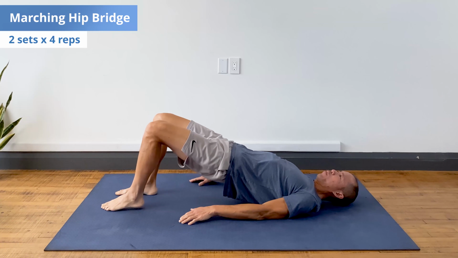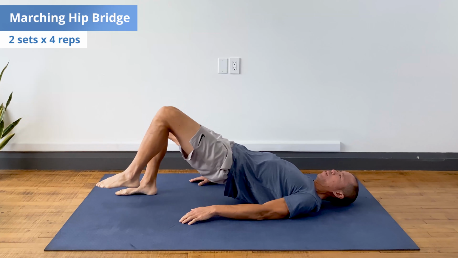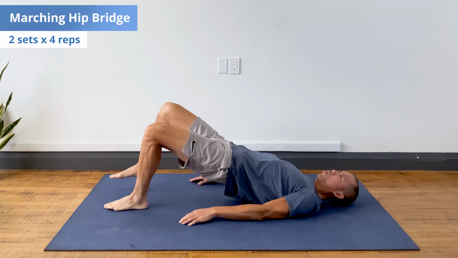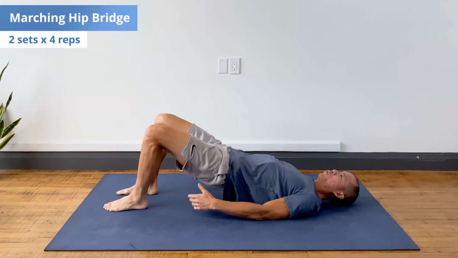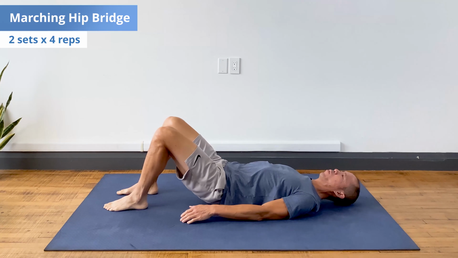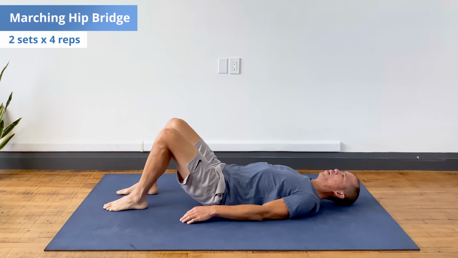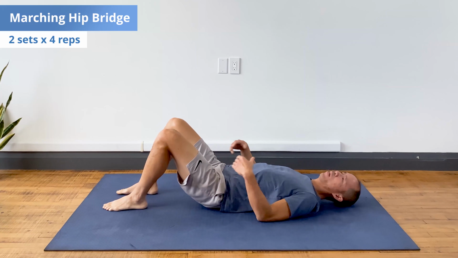And then I'm going to alternate for 2 on each side, breathing naturally throughout, keeping my hips up. And then with the glutes on, lower all the way to the ground, and then let everything relax once I'm on the ground. And then I repeat.